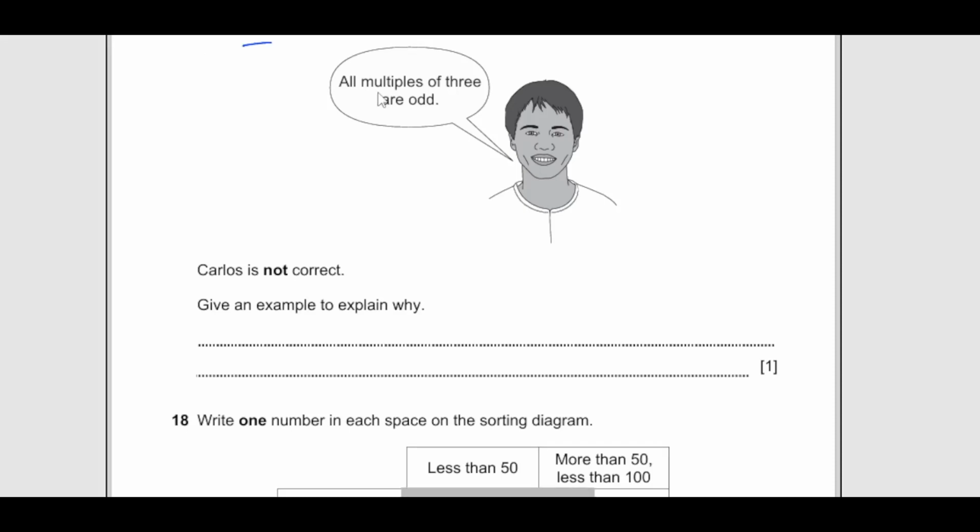Carlos says all multiples of 3 are odd. Carlos is not correct. Give an example to say why. So let's just write multiples of 3: 3, 6, 9, 12, 15, 18. You can see 12 is not odd and 18 is not odd. So he is not correct.